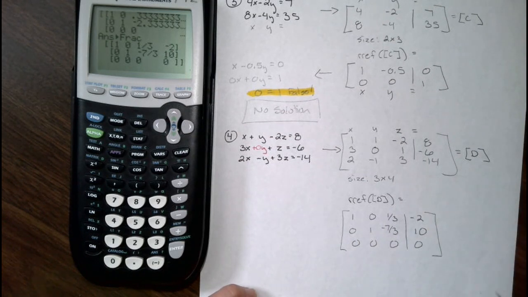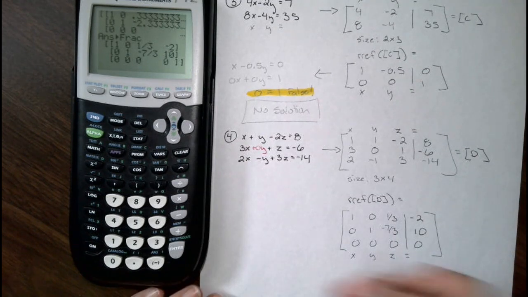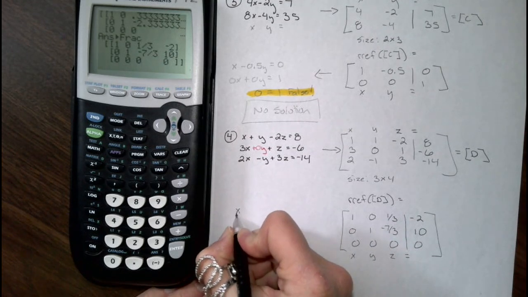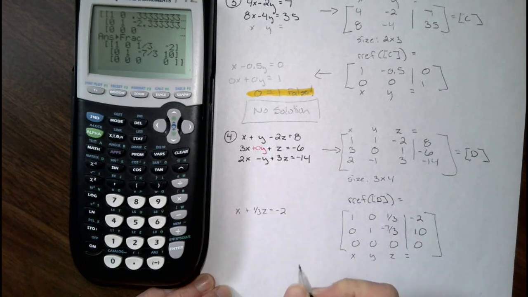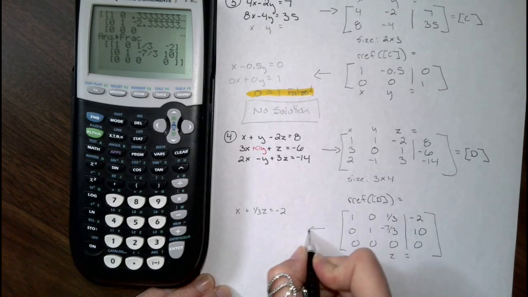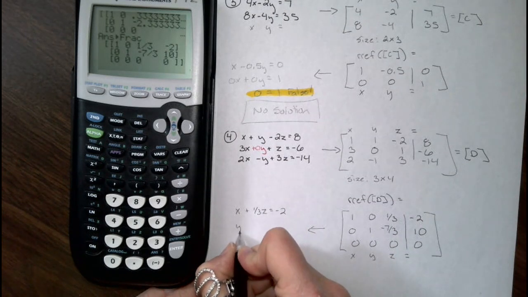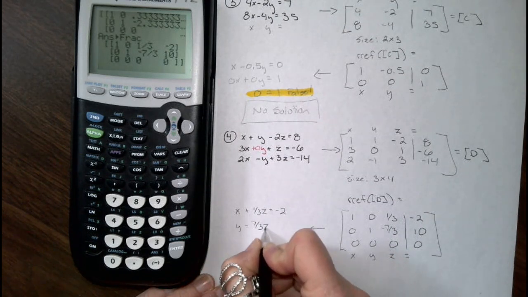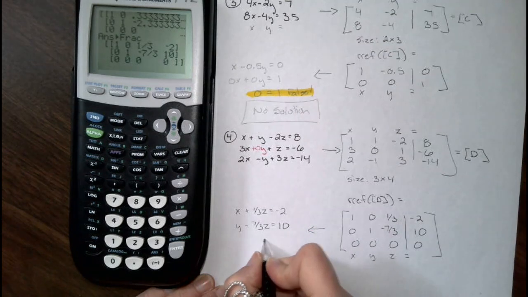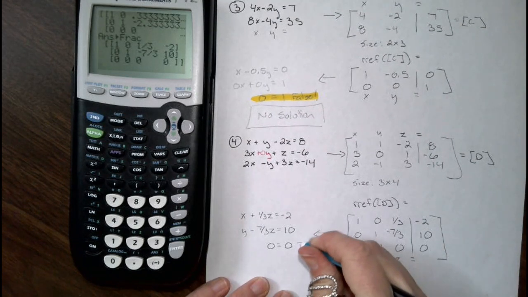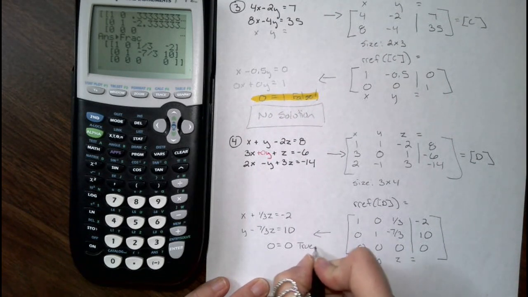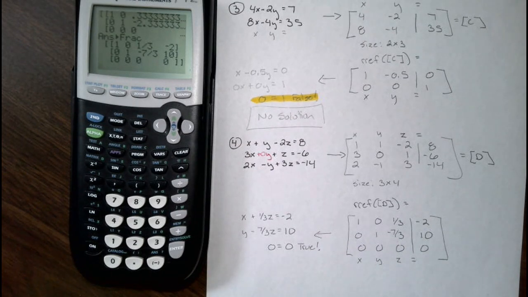I know that this is an augmented matrix, and I know the first column is X, the second column is Y, third column is Z, and then we have equal to. So what do we have here? Well, this is x plus 0y plus 1/3 z is equal to -2. The next row gives us 0x plus 1y minus 7/3 z is equal to 10. And then the last row just really tells us that 0 is equal to 0, which, by the way, is a true statement. But it doesn't tell me anything about the values of z.